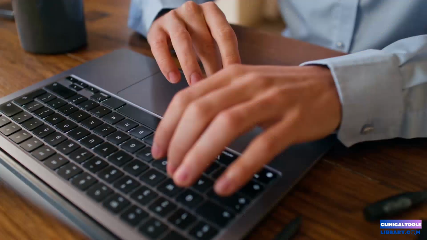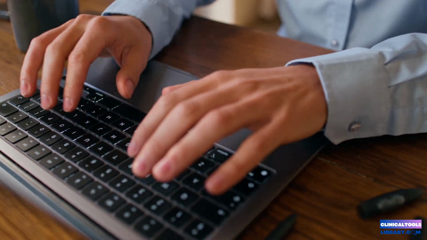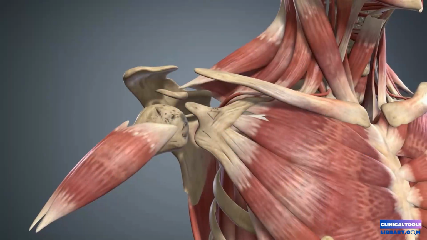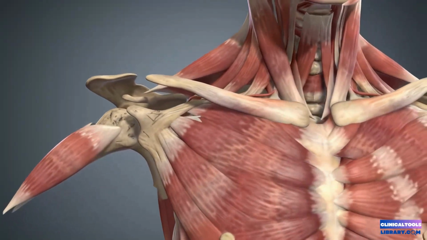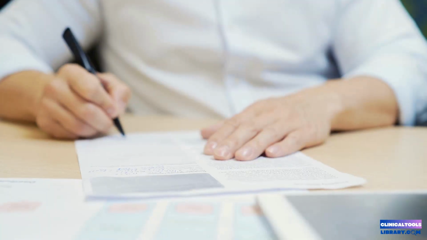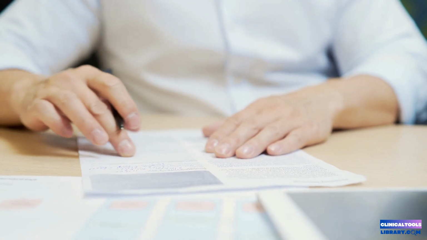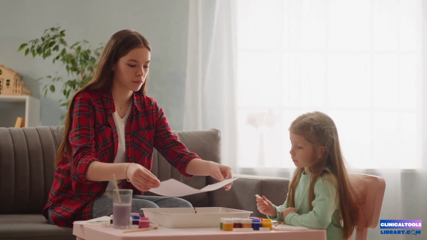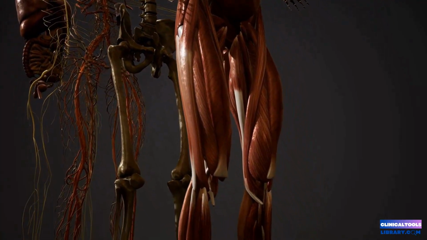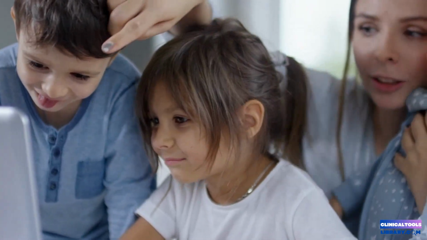The Peabody Developmental Motor Scales are indicated for children from birth to 5 years of age suspected of having motor delays or dysfunction. It is most useful in clinical settings involving pediatric physical therapy, occupational therapy, and developmental assessment. The tool evaluates gross and fine motor skills, allowing clinicians to identify developmental motor deficits and guide intervention planning.